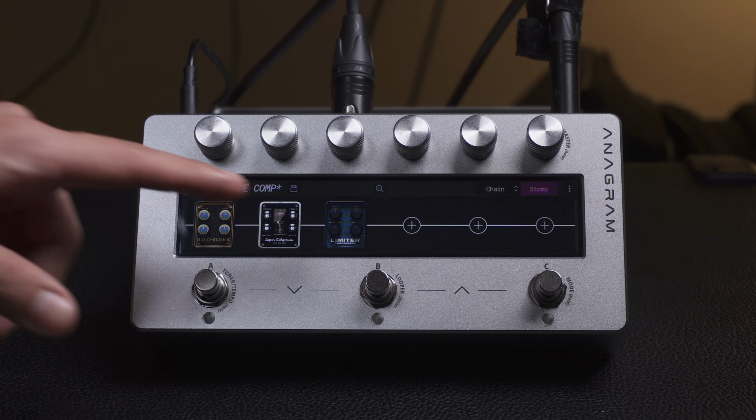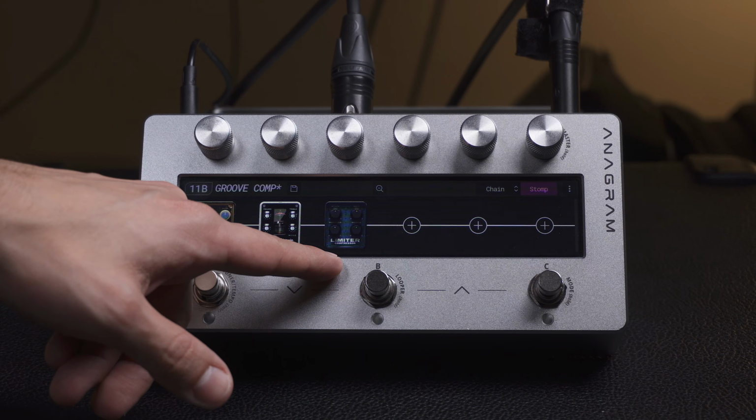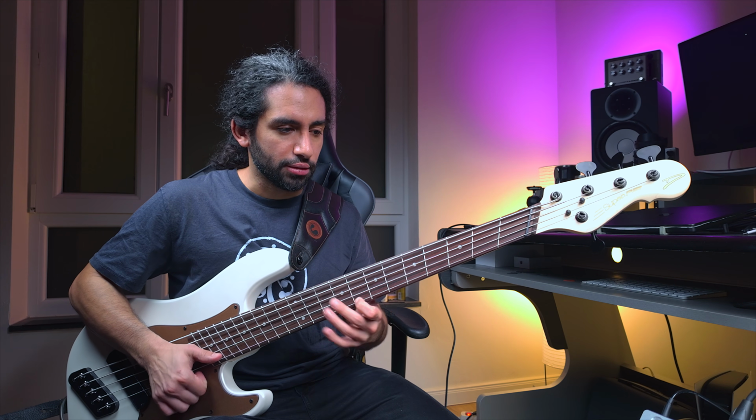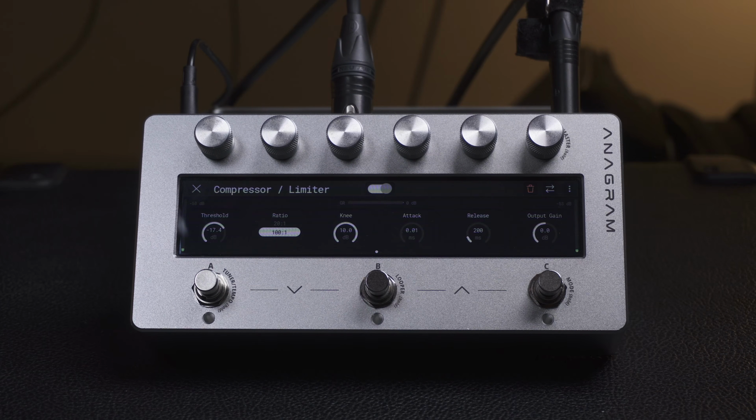Next to the bus compressor, I have the amp block, which I dialed in to my taste, and then the limiter compressor. The limiter is there to catch the notes of the slap that I'm playing in that groove. Because when I'm playing fingerstyle, you can see that there's not much compression going on there.